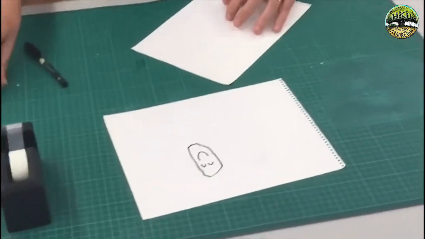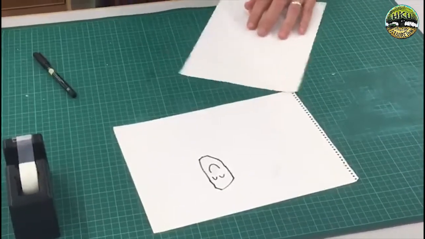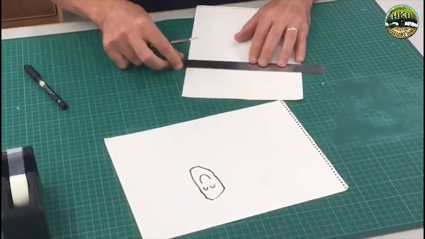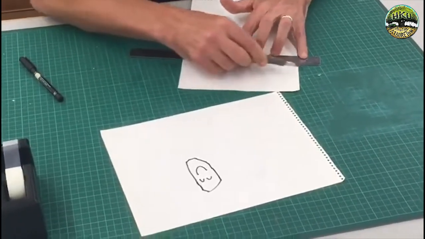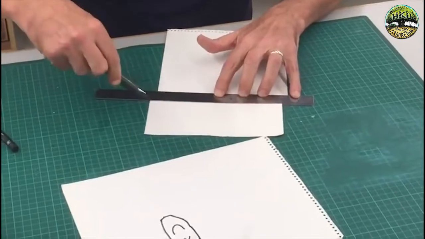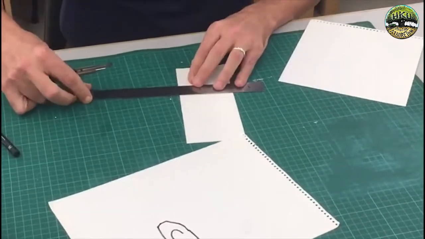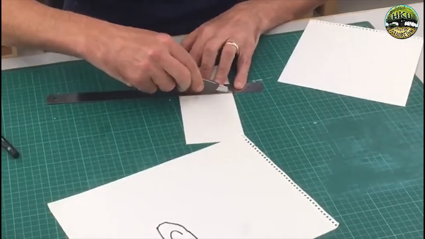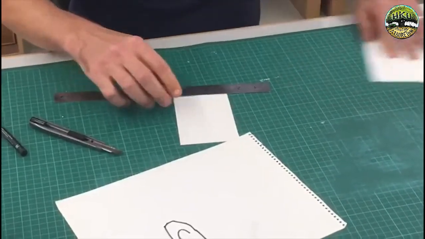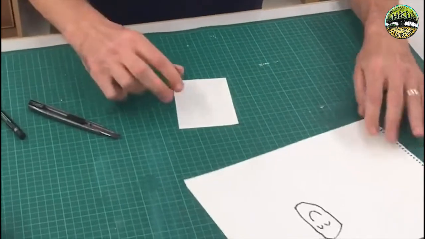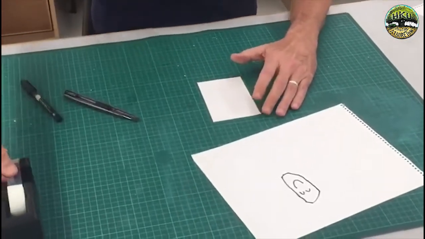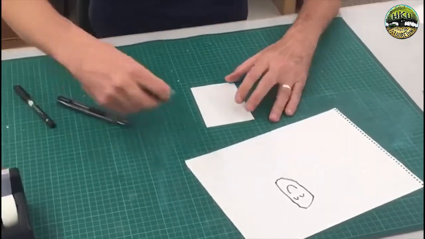Of course, you don't need this huge, great piece, so you just cut out a piece that is big enough for the job. And then you'll see why it's called magic tape.